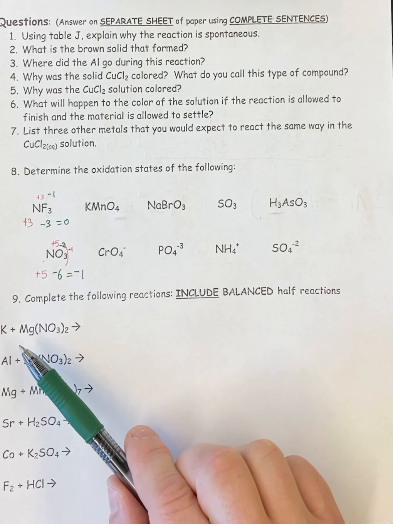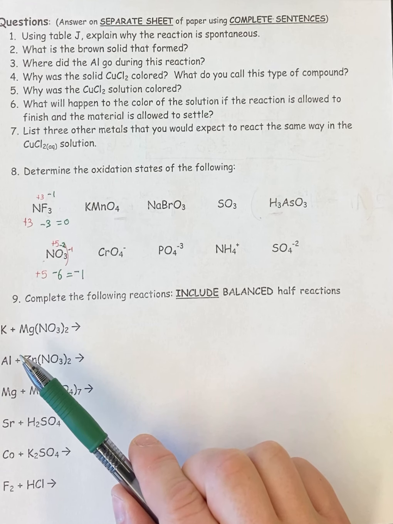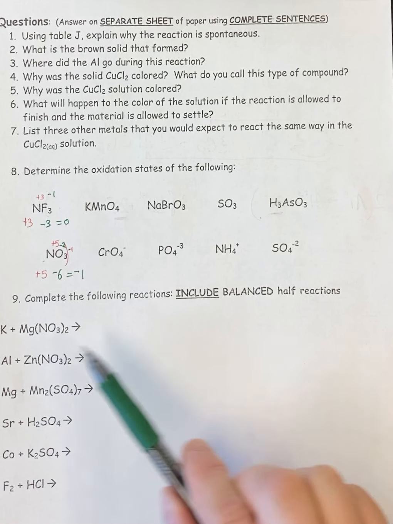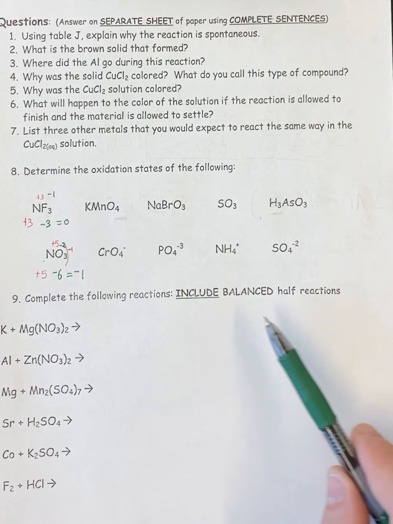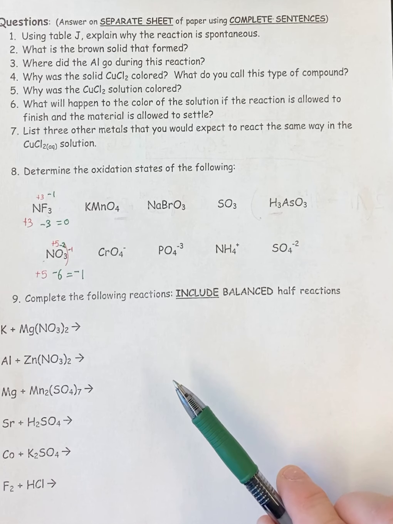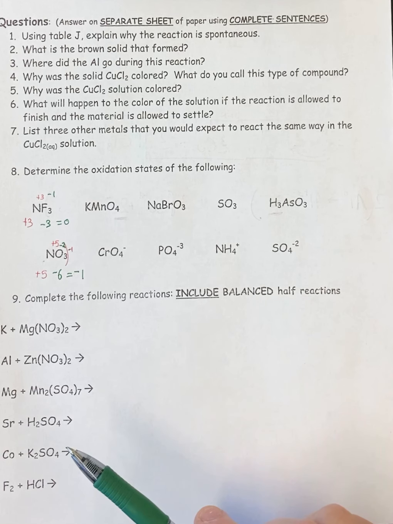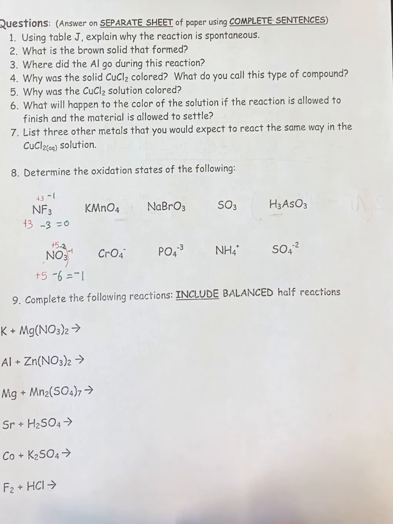If there is a reaction, you're going to do exactly what I did on the very front page. You're going to write the products, balance the equation, write the 2 half reactions. You can put them off to the side or on a separate sheet of paper if you need to, and then balance the 2 half reactions in addition to balancing the regular reaction, and then you do it for all of these and you're done.